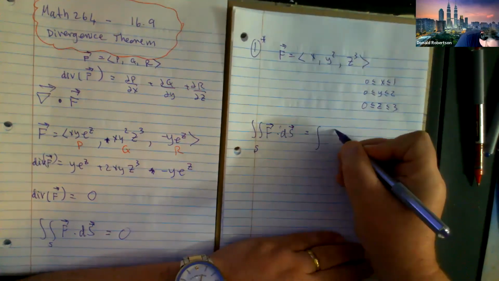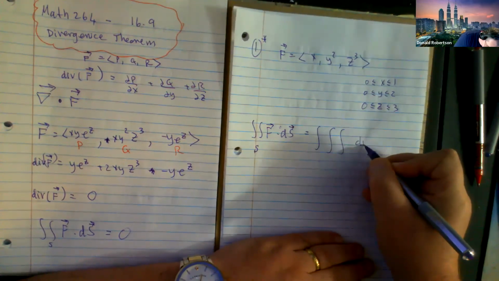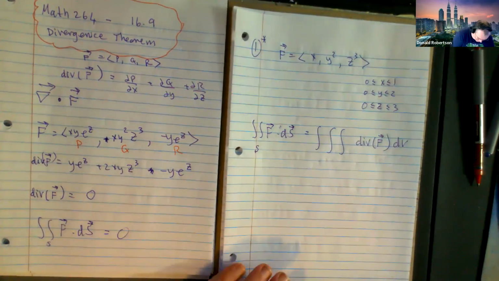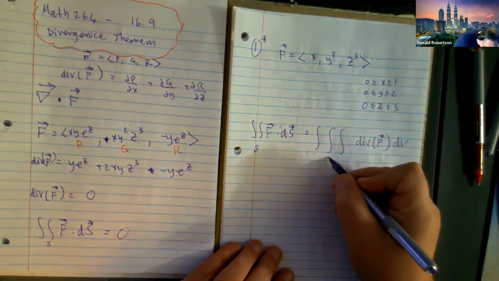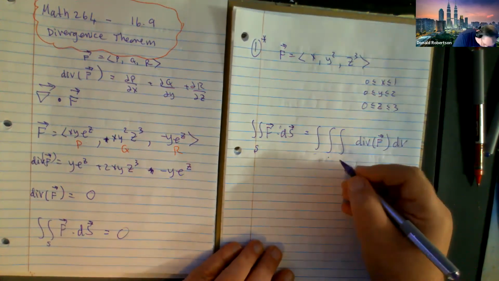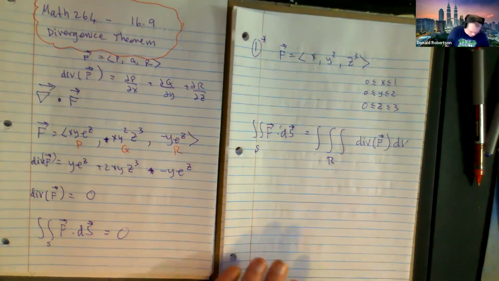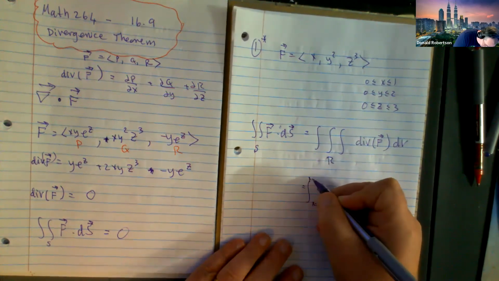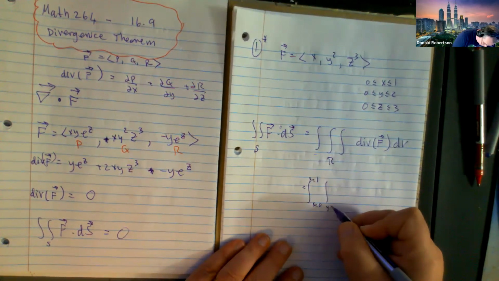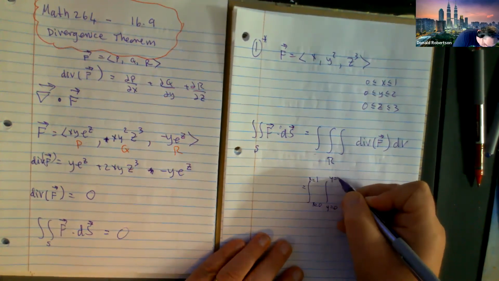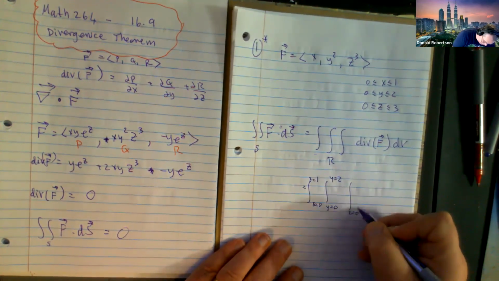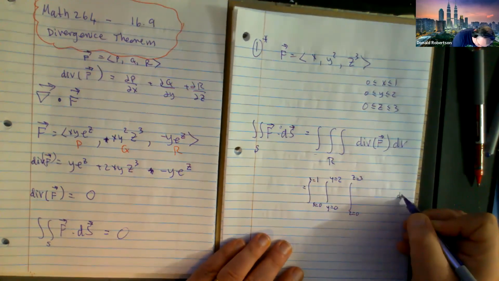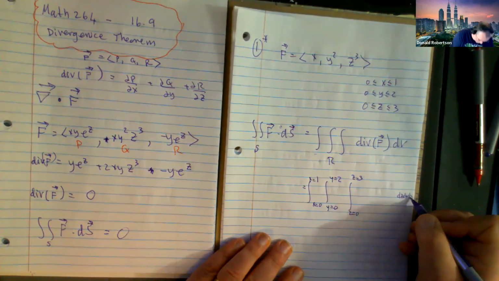Well, it is a triple integral of the divergence of F dV. And in this particular thing, what letter of the alphabet they use, who cares? R, for the three-dimensional region. In our case, it's going to be x equals 0 to x equals 1, y equals 0 to y equals 2, z equals 0 to z equals 3. I'll put the divergence in here, and then it's going to be a dz, dy, dx integral.